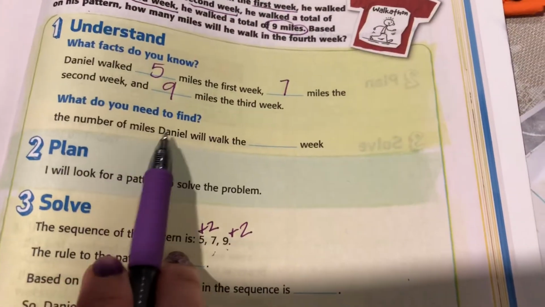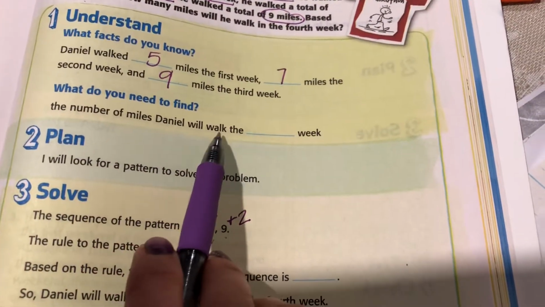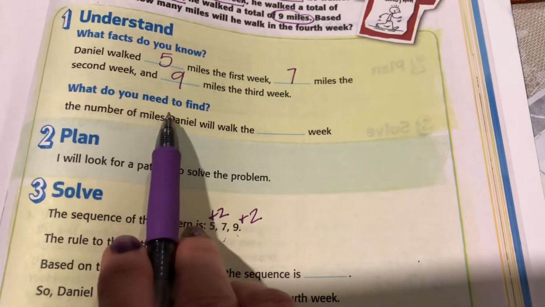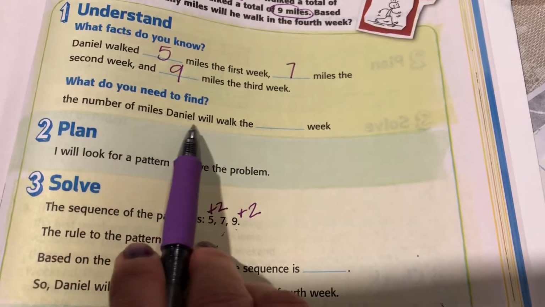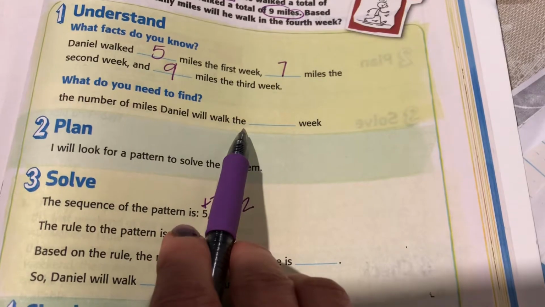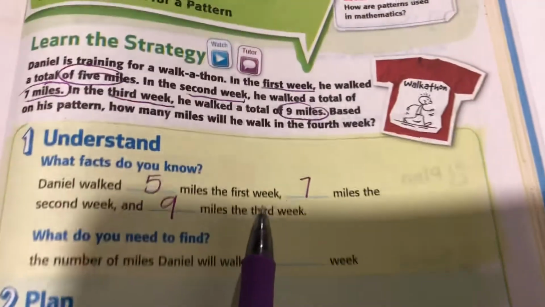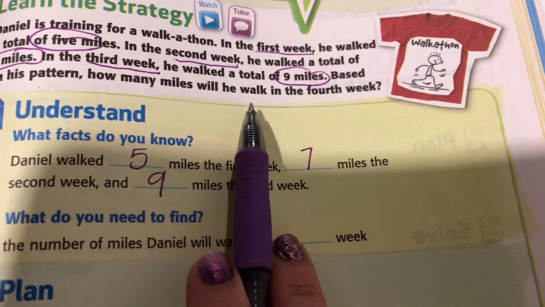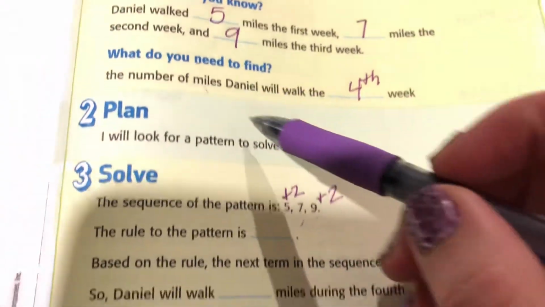Oops, wait. I didn't answer this one. The number of miles Daniel will walk, what do you need to find? The number of miles Daniel will walk in the blank week. So what week do we need to solve for? How many miles will he walk on the fourth week? So here you're going to put the fourth week. Sorry, I went back up. Okay, that's part number 1.